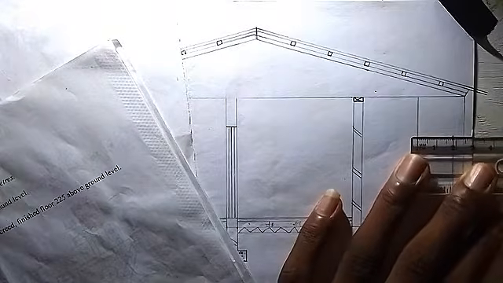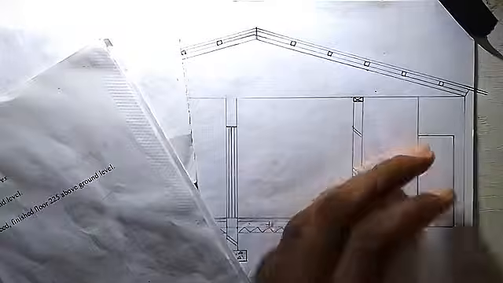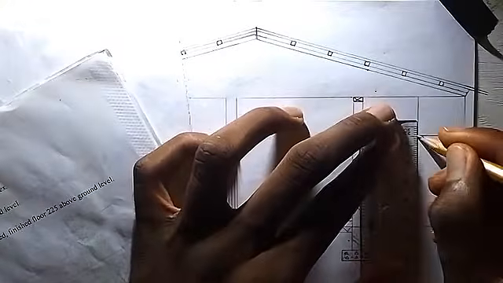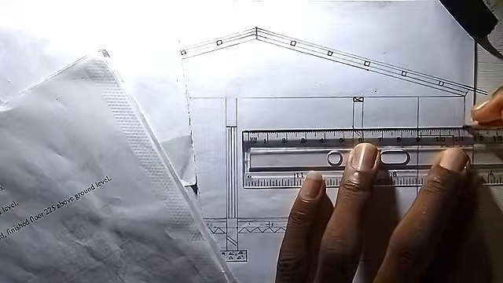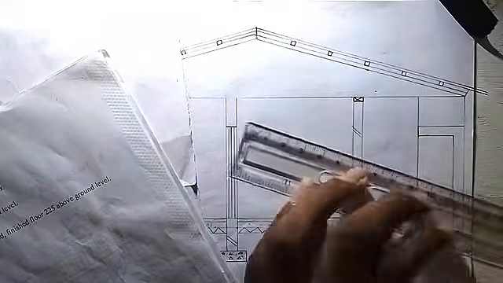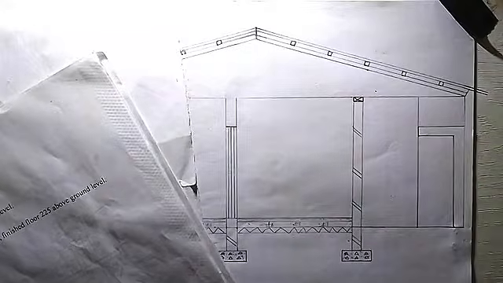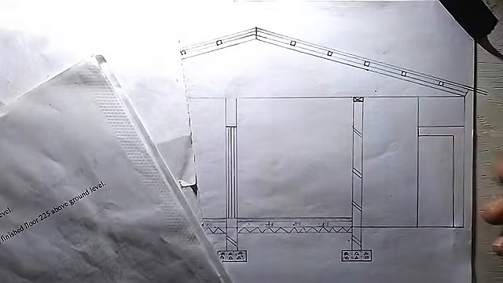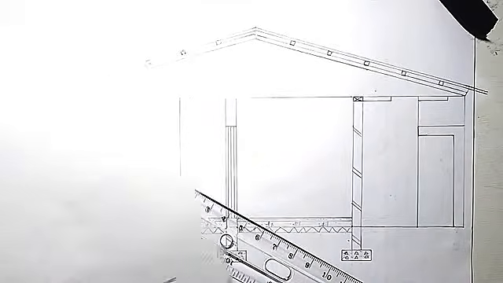So we join it here, then the width is 0.5 cm. Good. We have to join here. This is for the beam. Good. Then that's the pillar and beam joining together. That's for that roof. We have our ceiling joist.